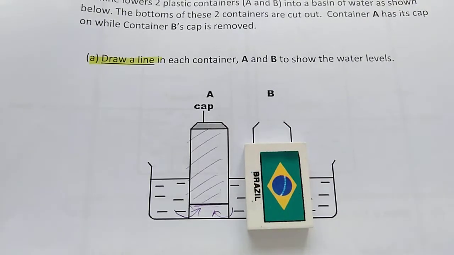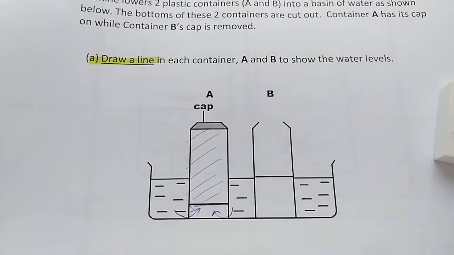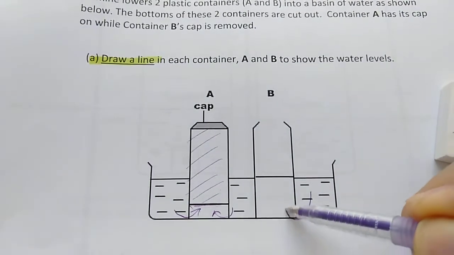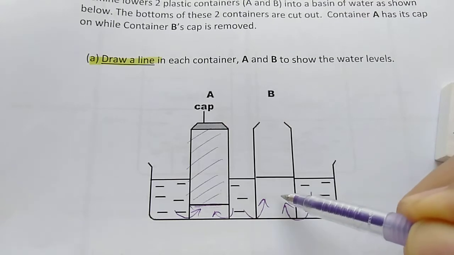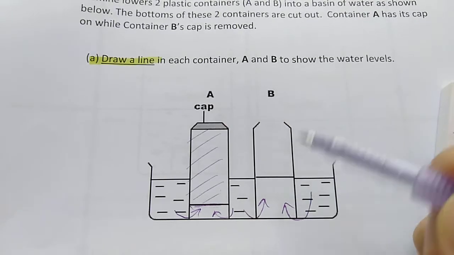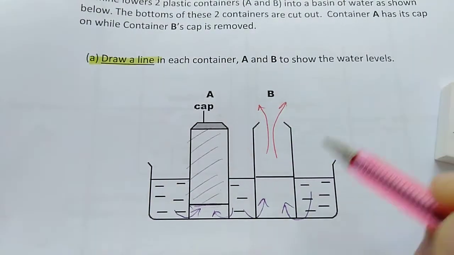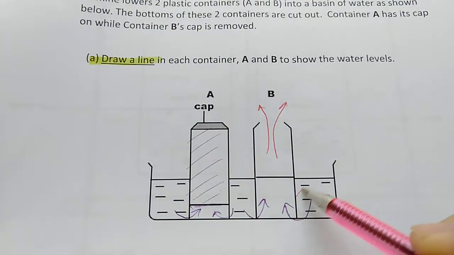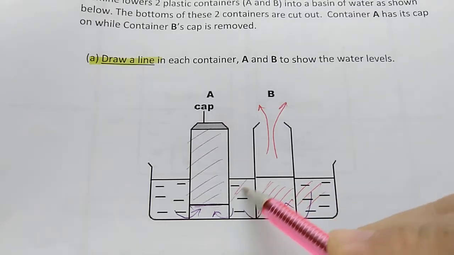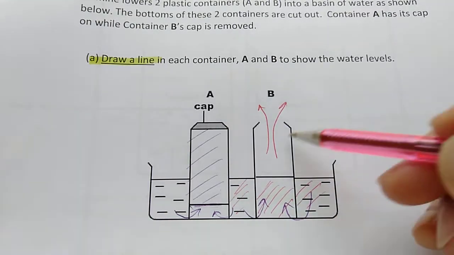Next one here. B, when water goes in, it will occupy the space previously occupied by the air. What happens to the air? It will be pushed out by the water that goes in. The water that goes in will occupy the space previously occupied by the escaping air.